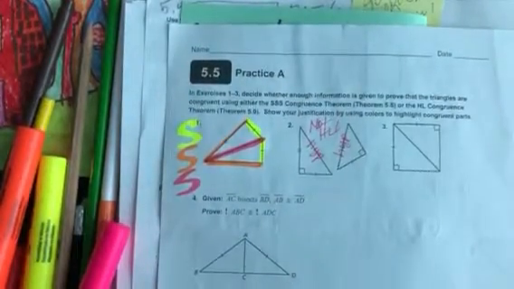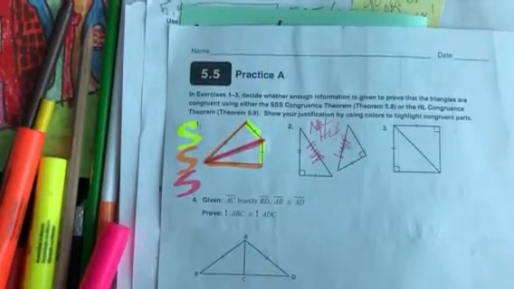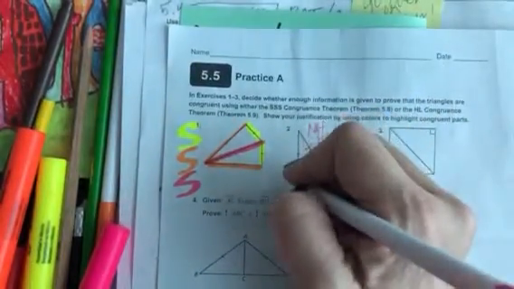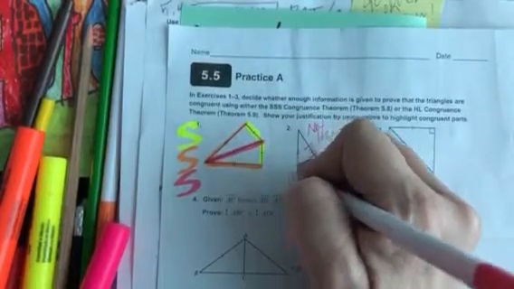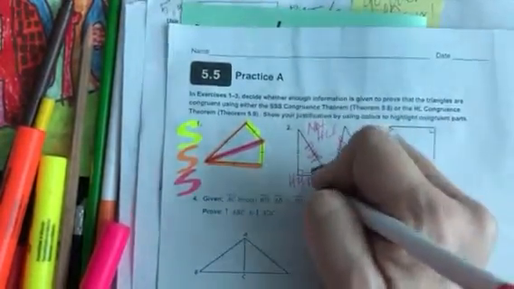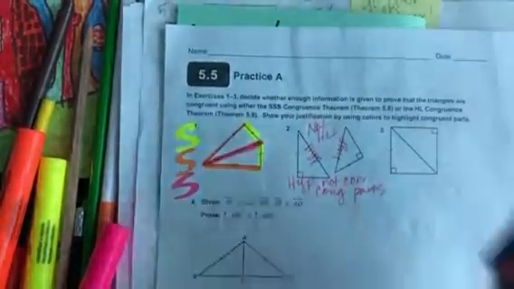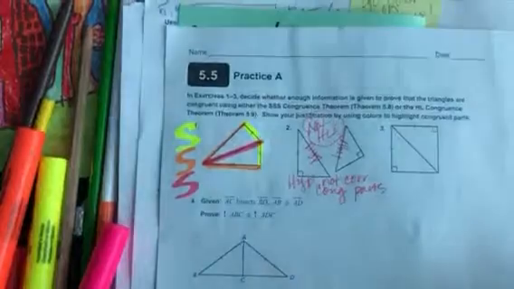The hypotenuses aren't congruent. They're not corresponding congruent parts. So hypotenuse, not corresponding congruent parts. I do expect some explanation there. Can't get to HL on that one.